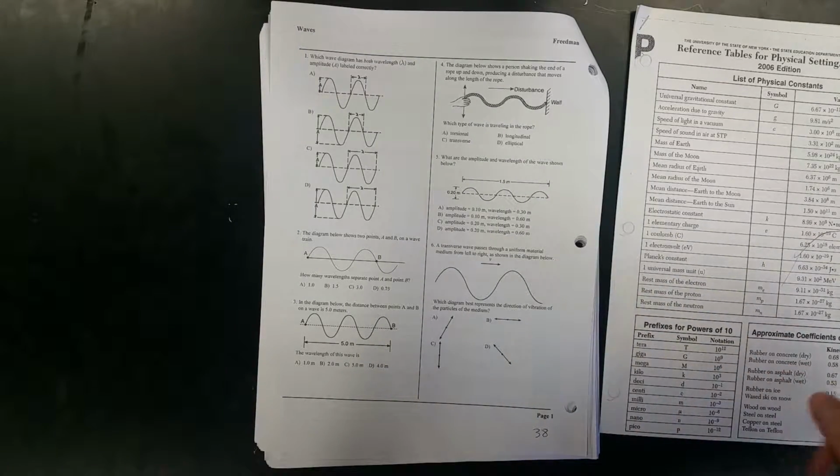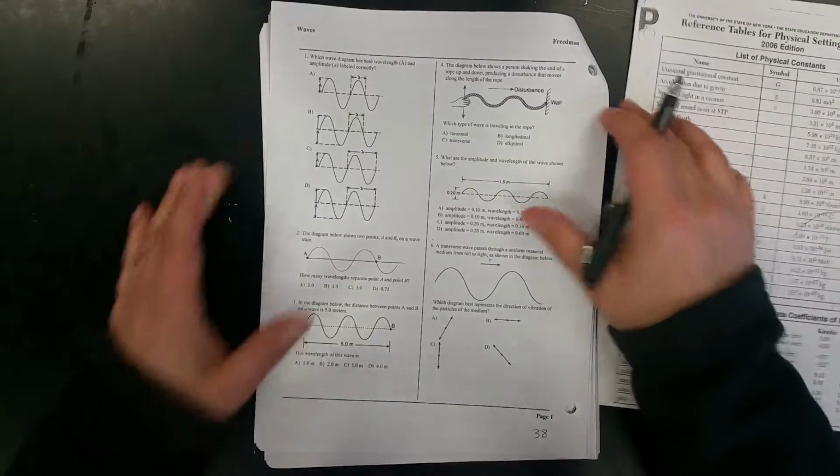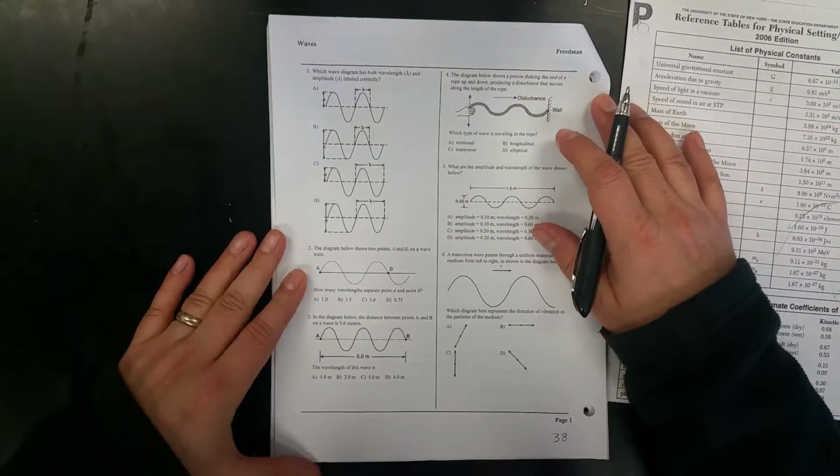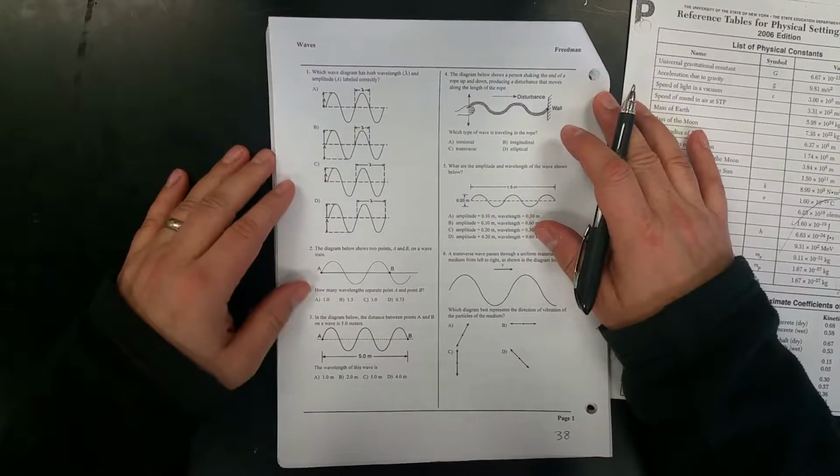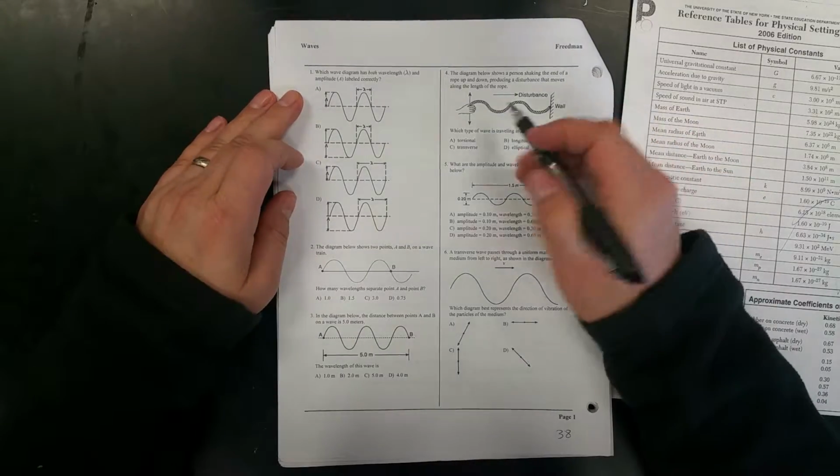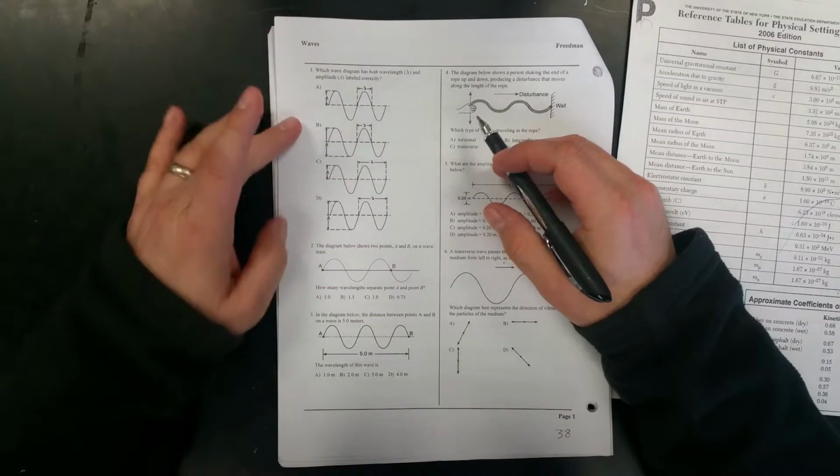Okay, we're going to start the wave unit. So let's start with question number one. There are about 100 questions. We'll see how many we get through right now. Which wave diagram has the correct wavelength and amplitude labeled?